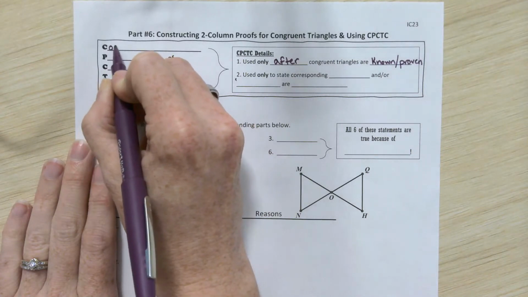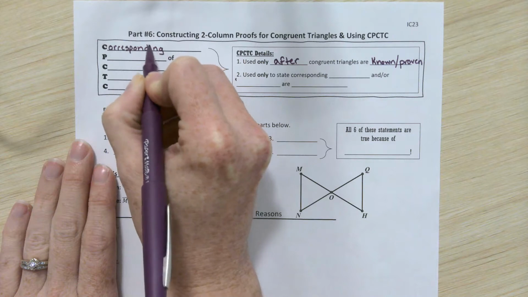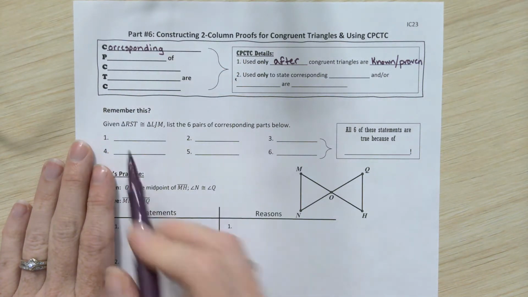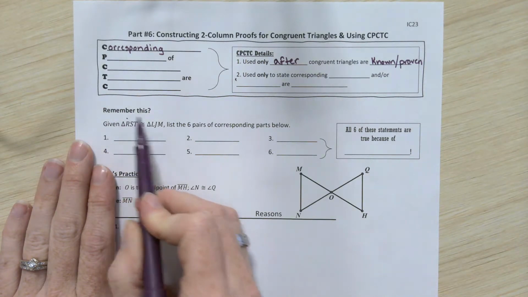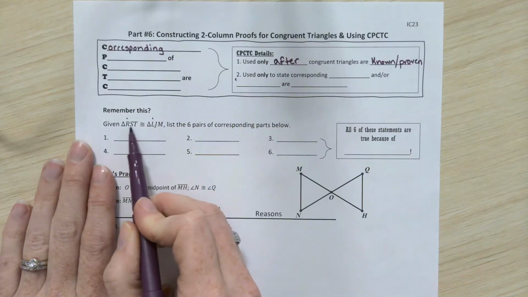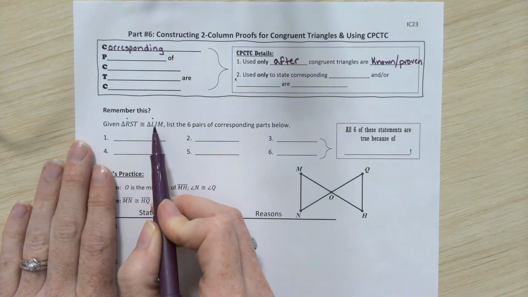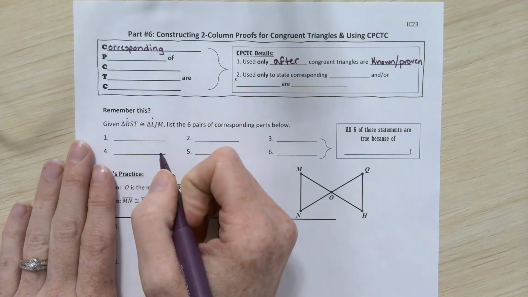The first C stands for the word corresponding. We used that all the way back in class 17 when we were talking about congruence statements, and we were talking about how that first letter corresponded to that first letter, or the first two letters when they form a side corresponds to the first two letters when they form a side. So that idea of corresponding is something we've already talked about.